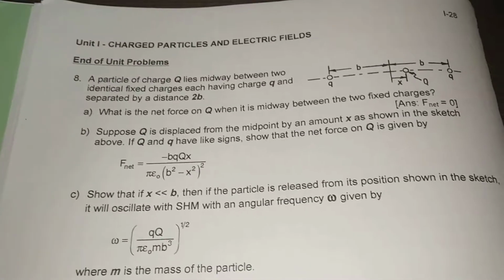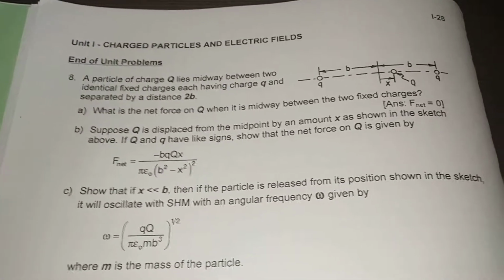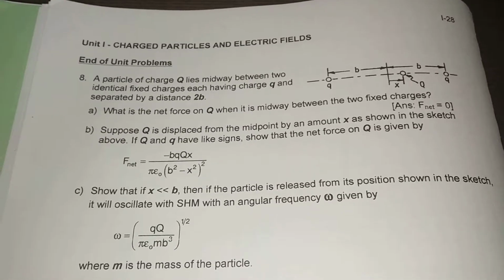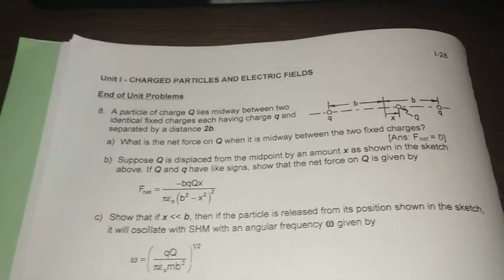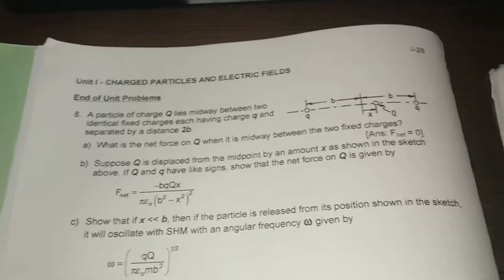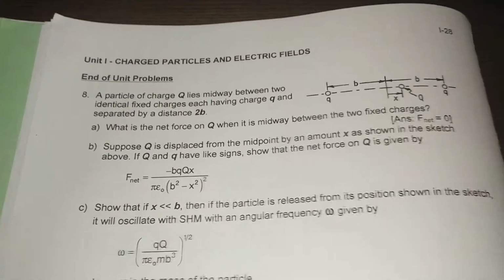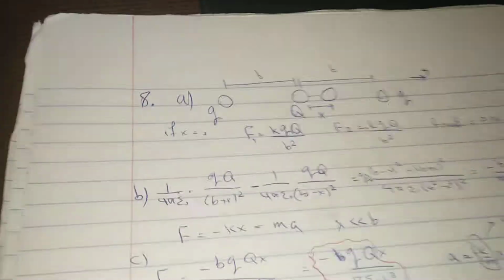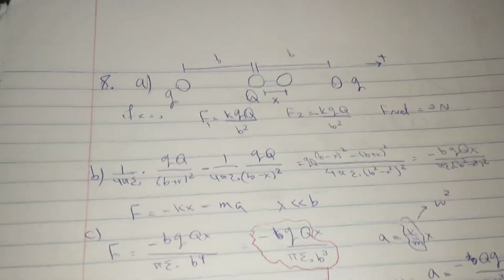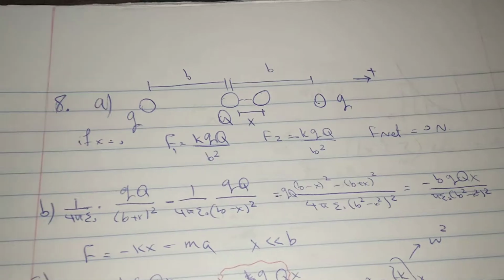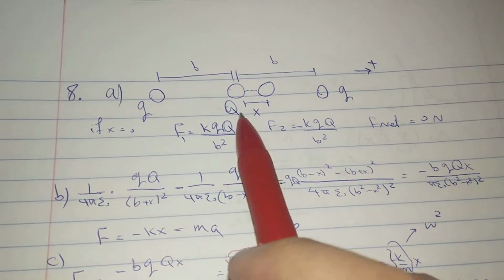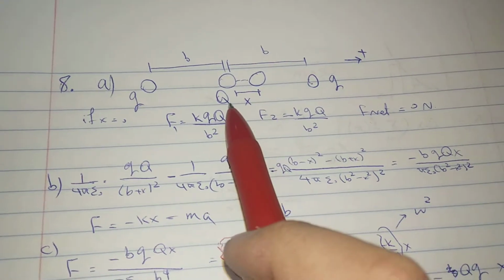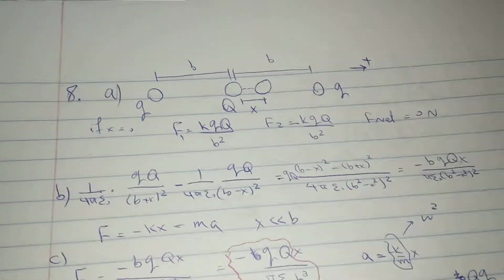And to the second one. Suppose Q is displaced from the midpoint by an amount x as shown in the sketch above. If uppercase Q and lowercase q have like signs, show that the net force on Q is given by F net is equal to that expression. To get the net force, you have two forces: one that this one exerts on this, and one that this one exerts on this.